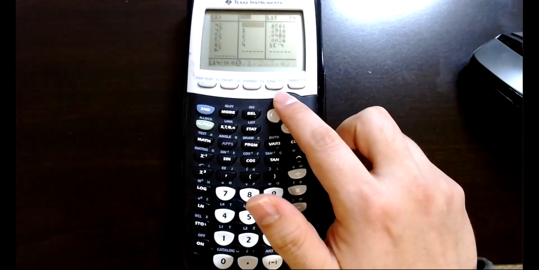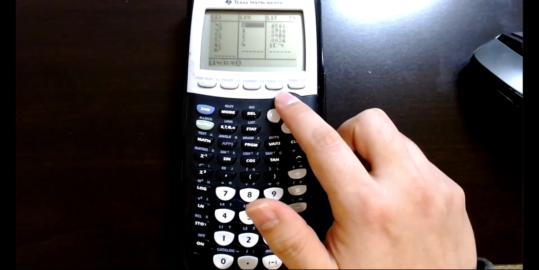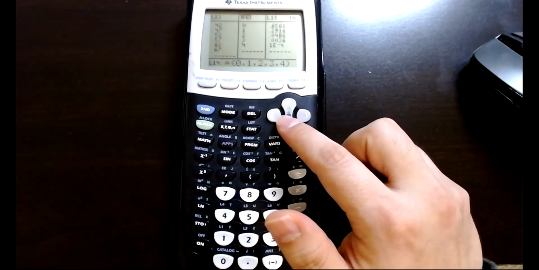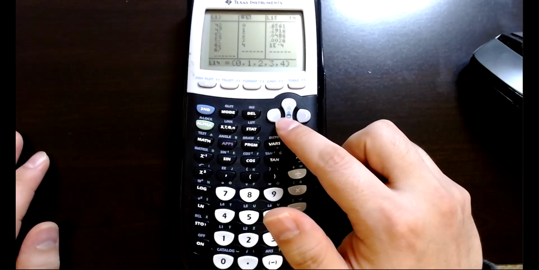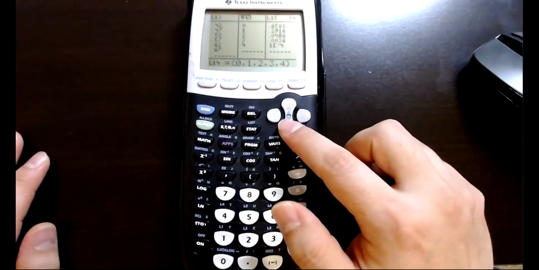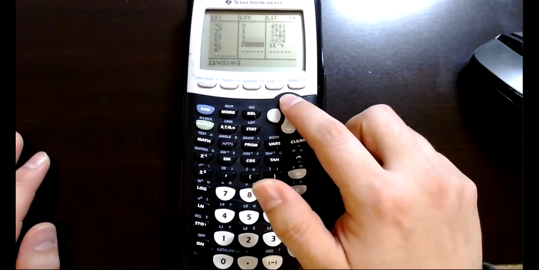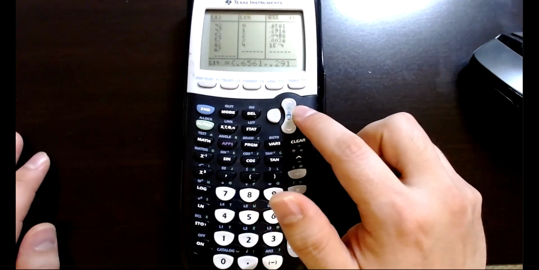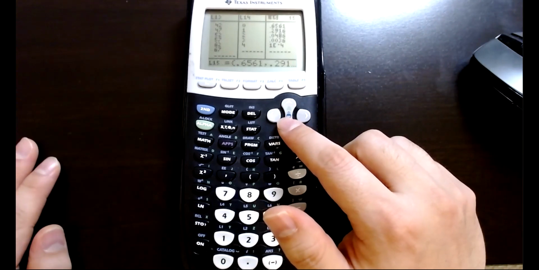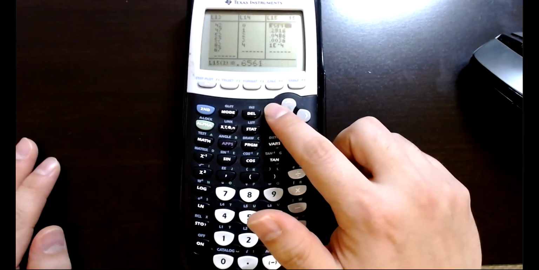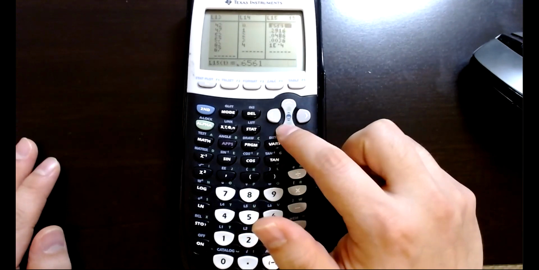What does it mean, data? For the first one, L14, you need to enter the list of values of the random variable, 0 through 4 in this example: 0, 1, 2, 3, 4. These are the possible values of the random variable. In the other column, you have to enter the probability corresponding to each value of the random variable.